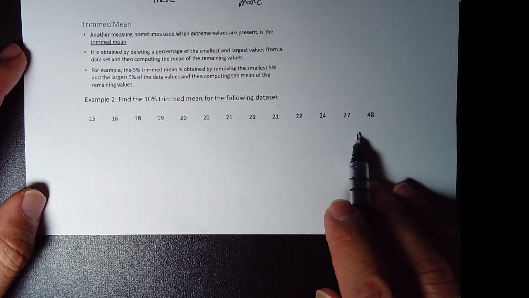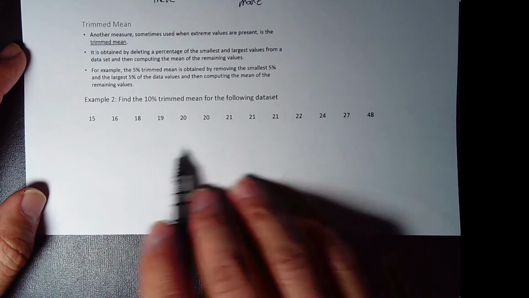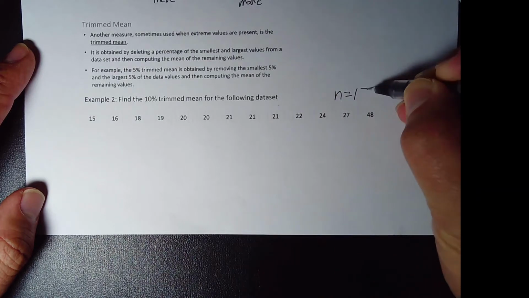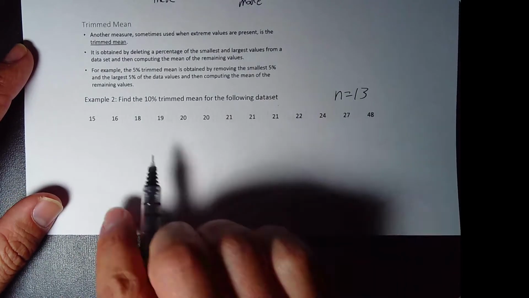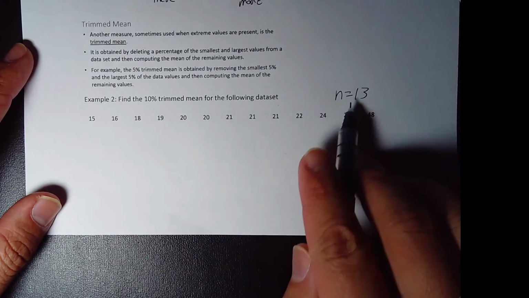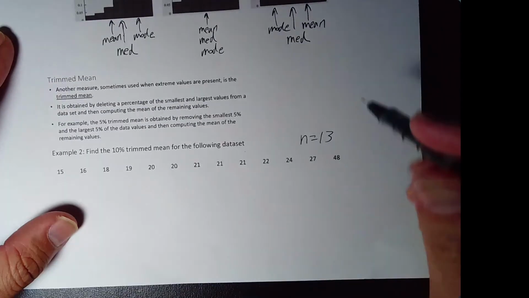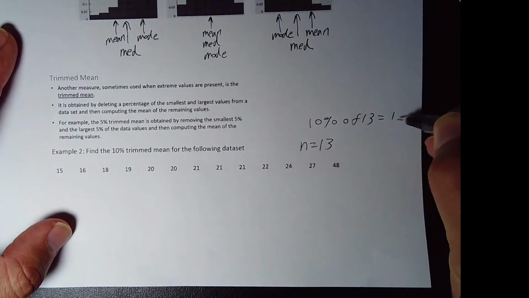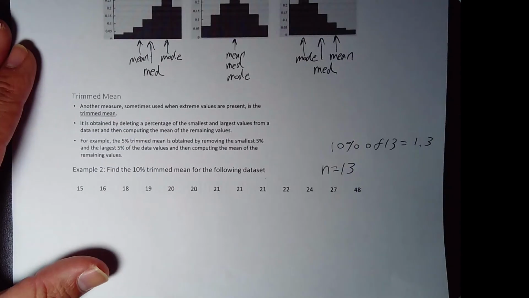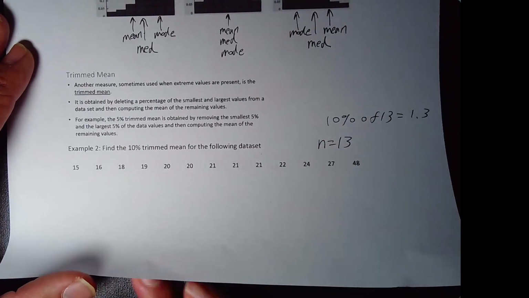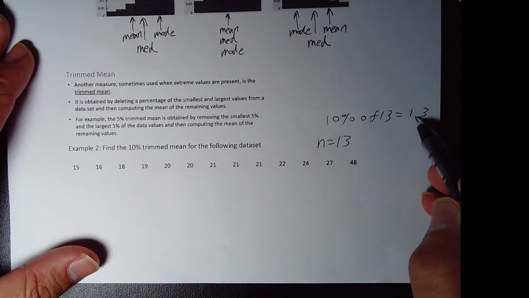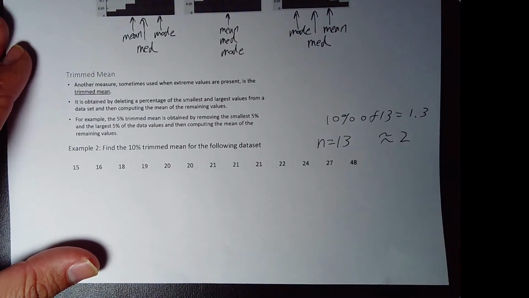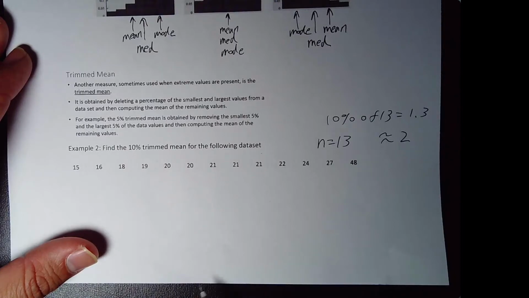So the first thing you want to do is count how many observations there are. Here we have 13 observations. Next, we want to do a 10% trimmed mean. So find 10% of 13, and 10% of 13 equals 1.3. Now we want to make sure that we trim at least 10%. Therefore, we need to round up to the next whole number. So we're going to trim two numbers from the bottom and from the top.